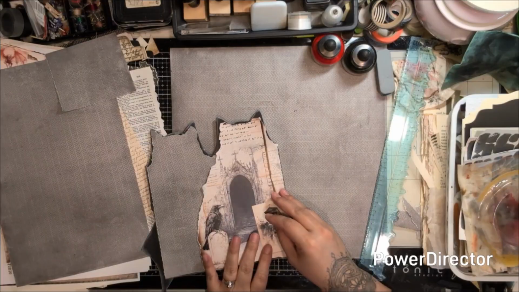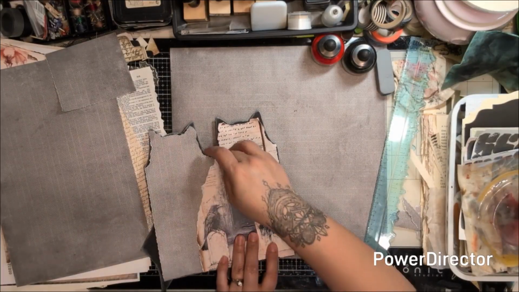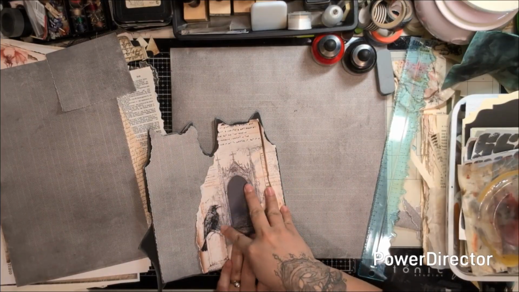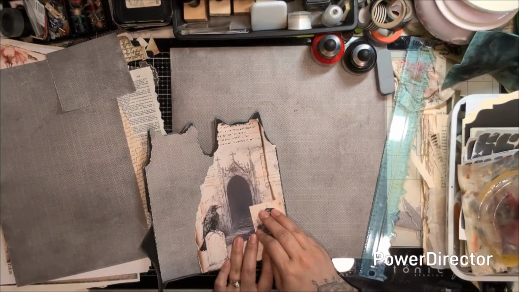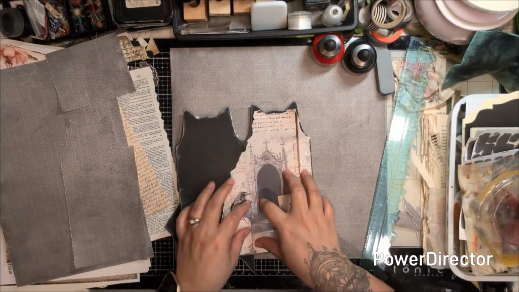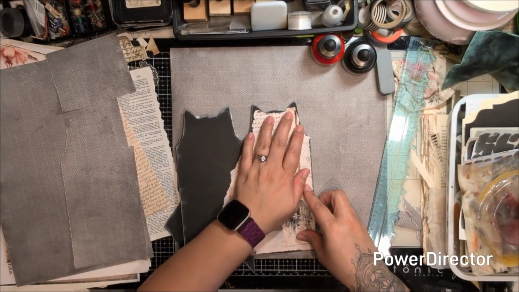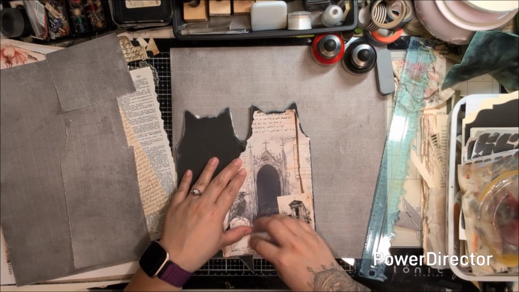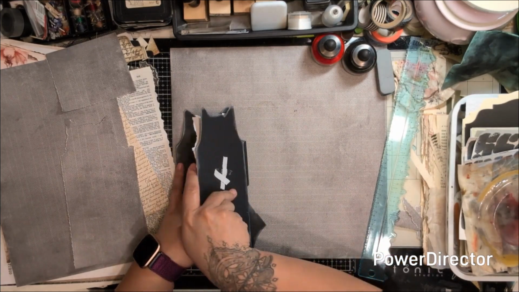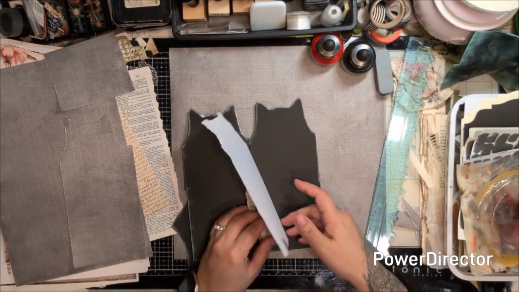Maybe make like this part a tuck in here. Let's see how that does. So I'm going to want it here. That's a good area. That's how we're going to know.